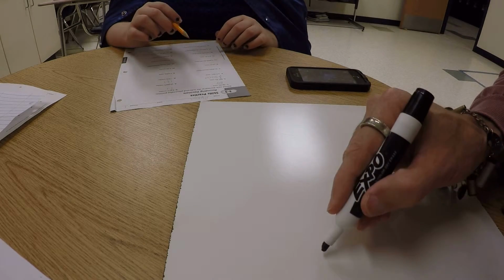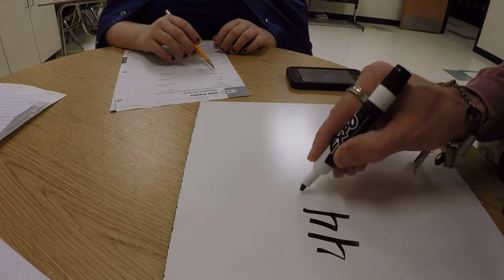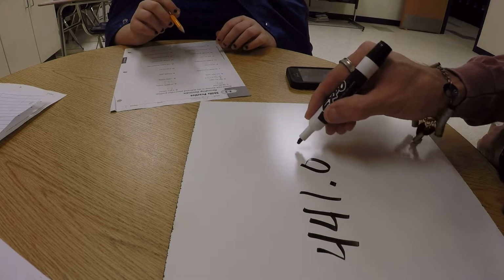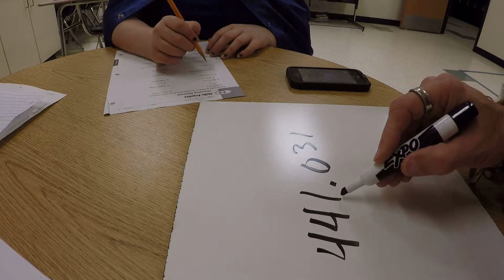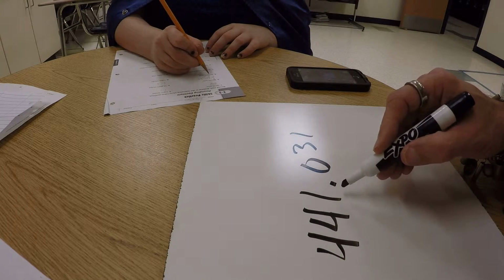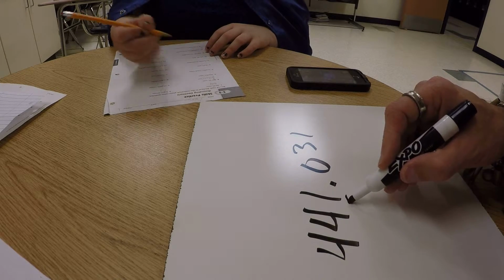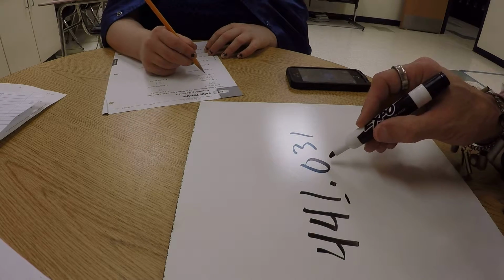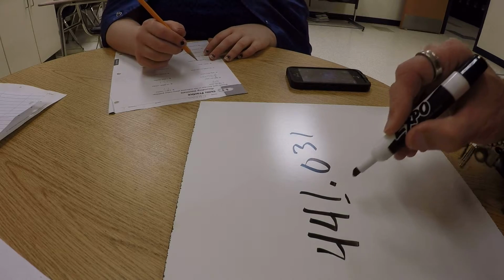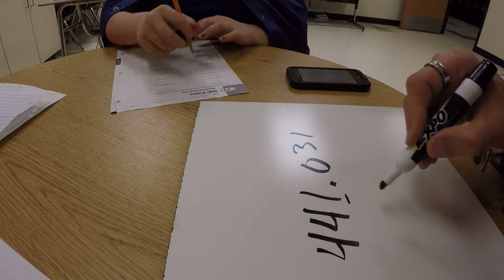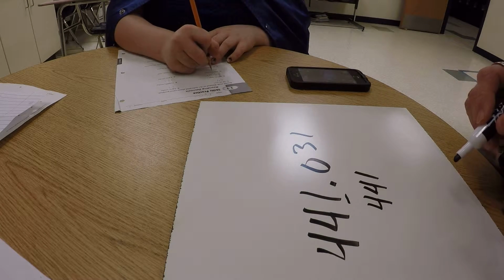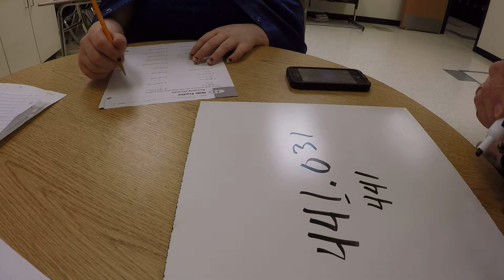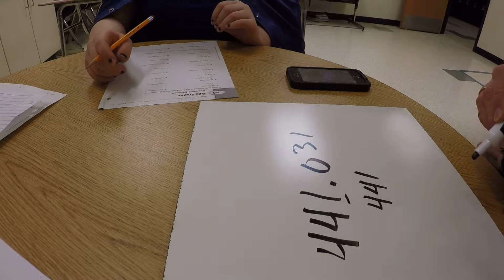So let's do another one. What's our next one? 441.031. What are we rounding? The ones. The ones place is the first place to the left of the decimal, so the 1 is in the ones place. We look to the right and it's a 0. So it's 4 or below, so that 1 is going to stay the same. So the answer is 441. Again, we're just going to give them what they're asking for. Make sense?